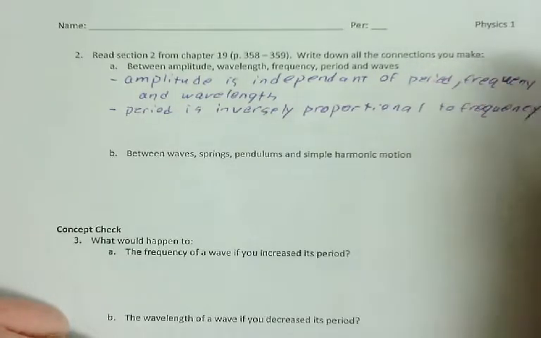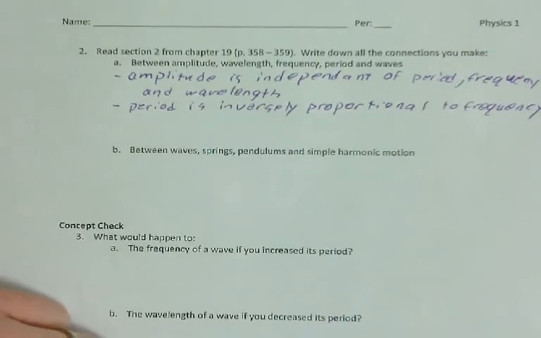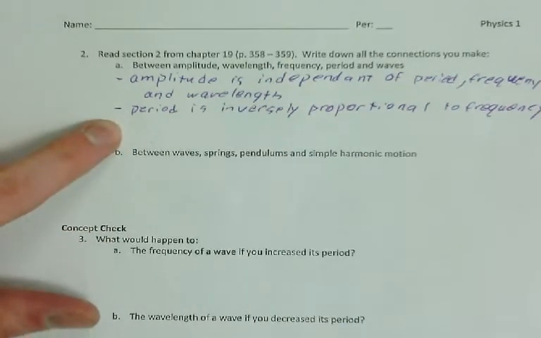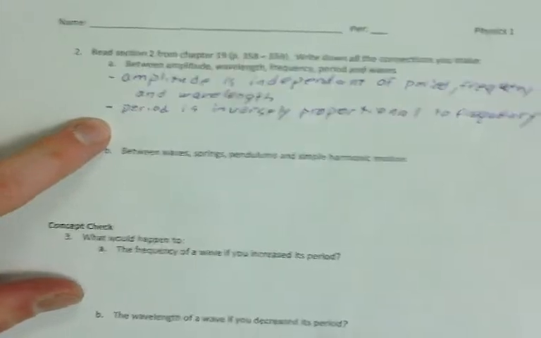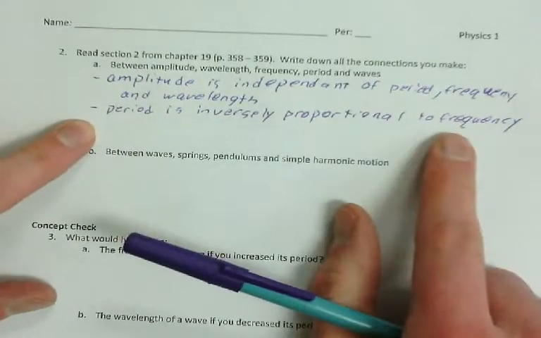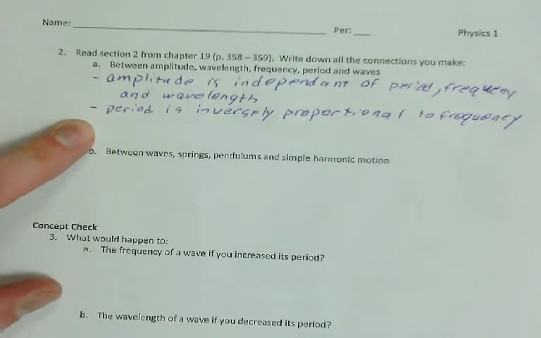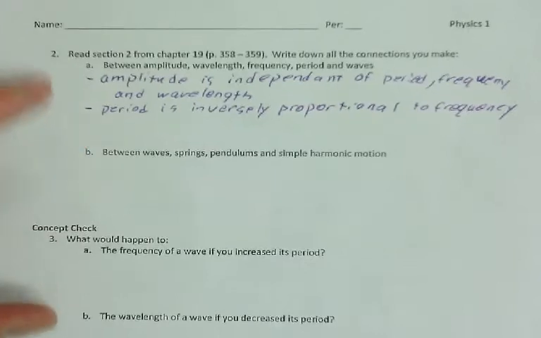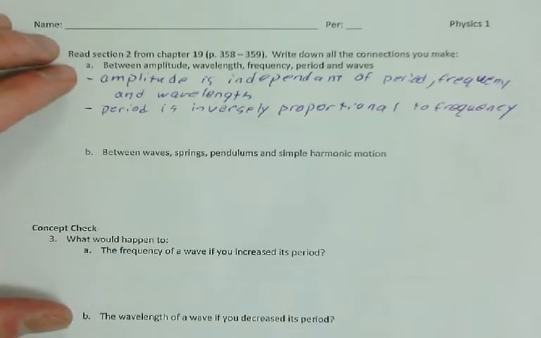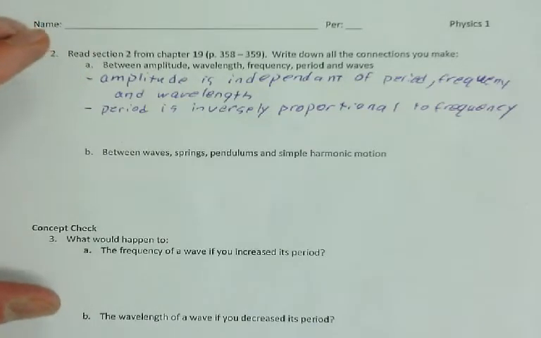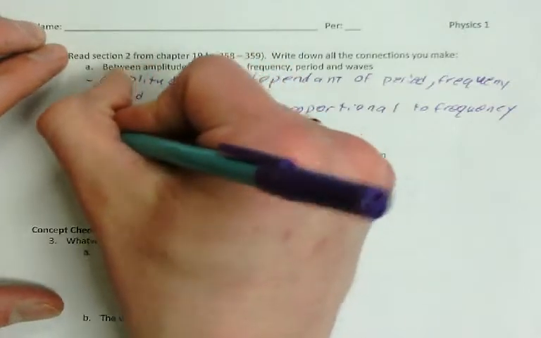That means if you increase your period, you decrease the frequency. And this should make sense. Period is how long it takes to make one wave, and frequency is how often the waves happen. So if you take longer to make a wave, the waves happen less often. Okay. All right, next one.